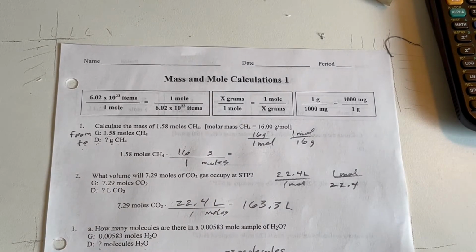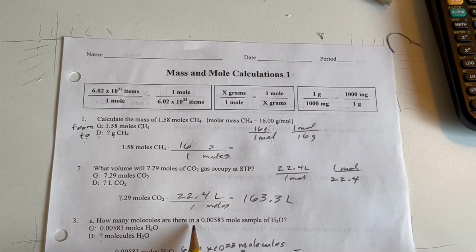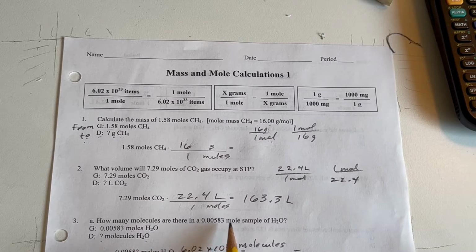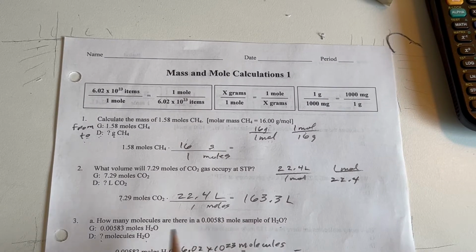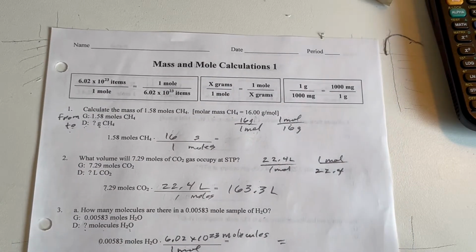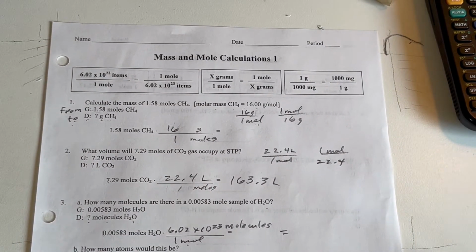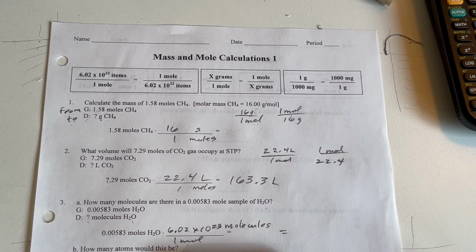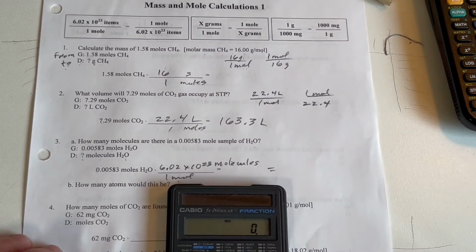All right, now let's do the next one. How many molecules are there in a 0.00583 mole sample of H2O? So we're starting with moles, and we're trying to get to how many molecules. We're going to multiply by molecules over moles this time. And the main reason I'm showing you this one is to show you how to type this in your calculator. There's this type of calculator that I have in the classroom. And here's how you do this.